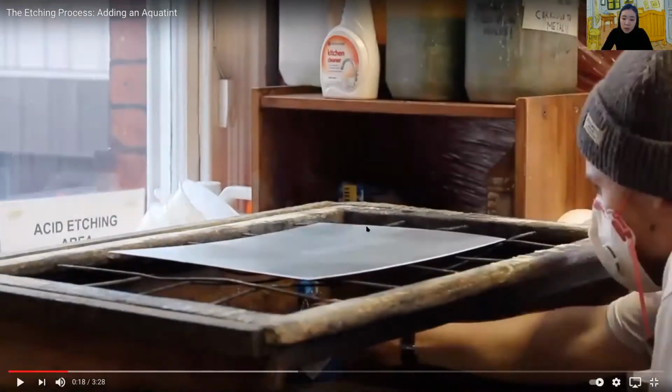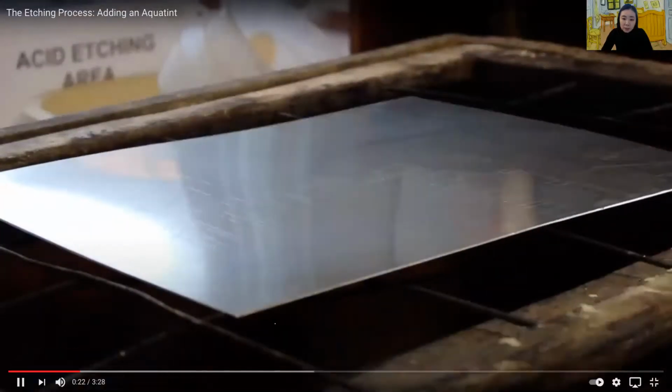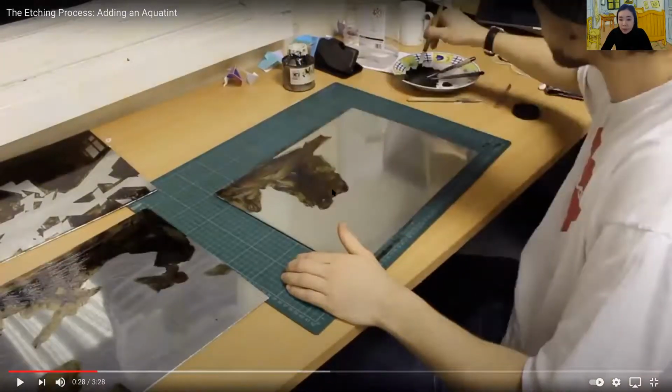So he just applied the resin powder and now he is heating the powder to stick to the plate. You see, this is the ground, the same ground we just saw in the etching printing. So he's covering some part of the plate where he doesn't want to make a depression.